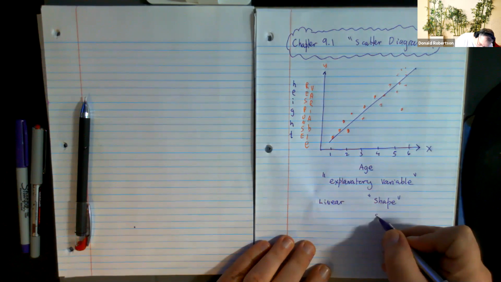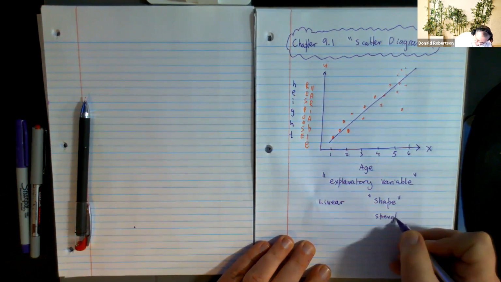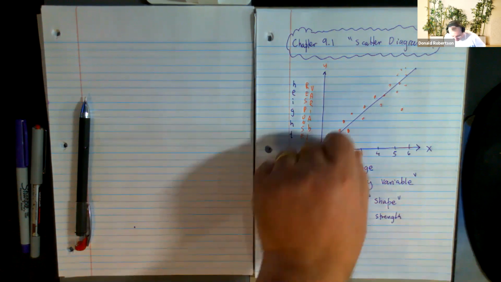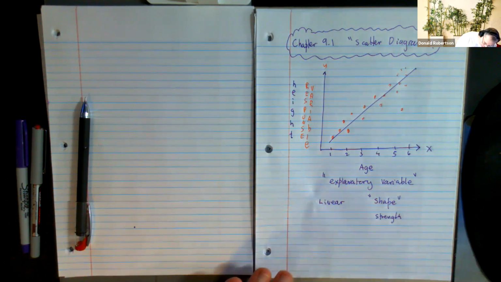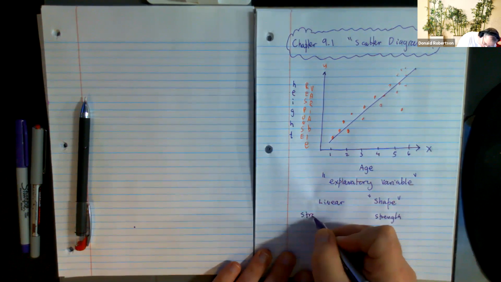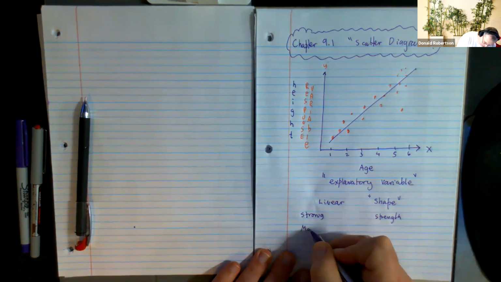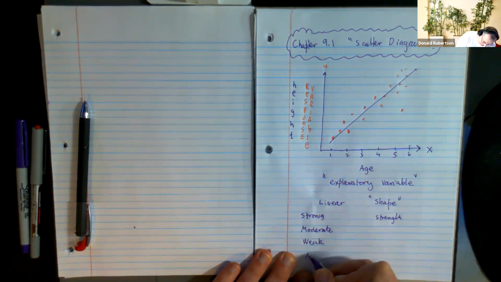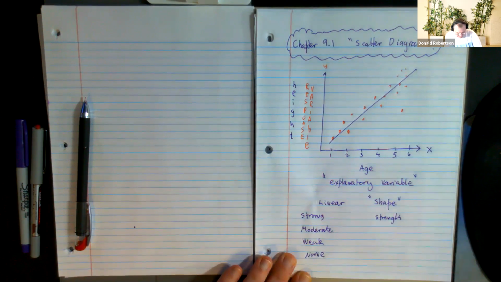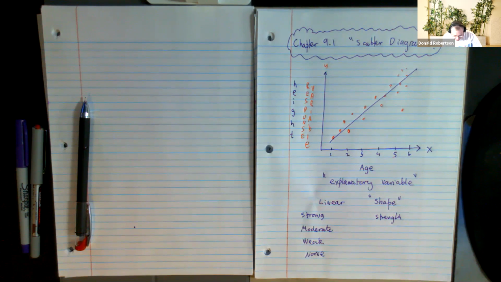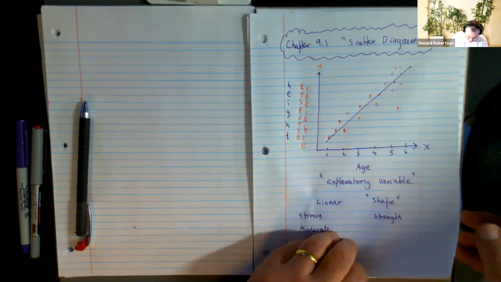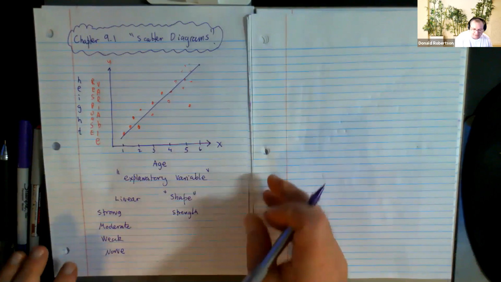And then we talk about the strength. What we're talking about here is the strength of the relationship, which is how good a fit the data is to being a straight line. Well, we use terms like strong, moderate, weak, and none. So when we talk about what kind of linear relationship there is, it could be strong, moderate, weak, or none. And it's a little bit subjective, but let me try and draw what they might look like.